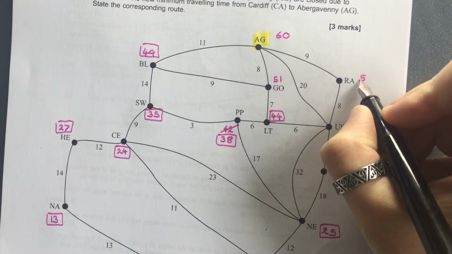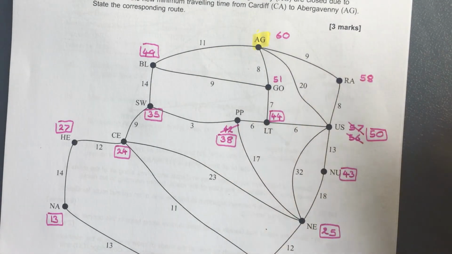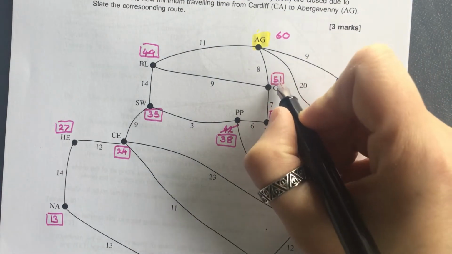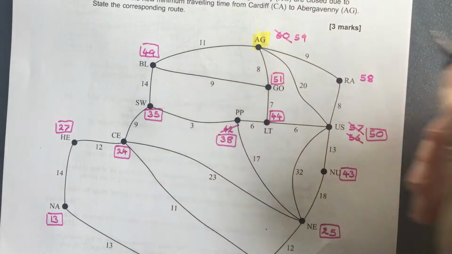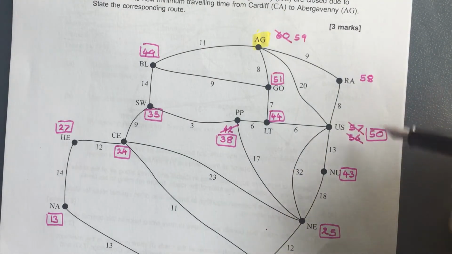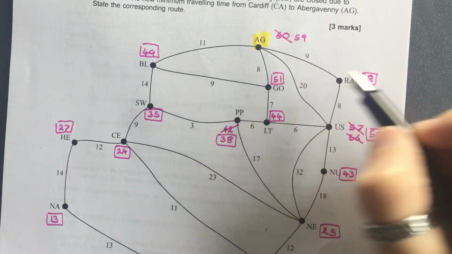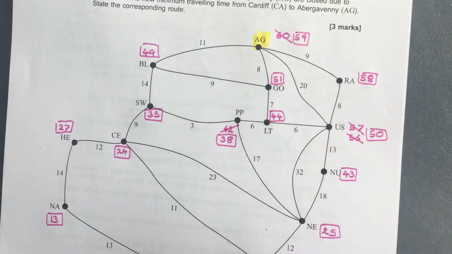50 and 8 is 58. 50 and 20 is 70, which is bigger. The next smallest is 51. 51 add 8 is 59. Next smallest is the 58. 58 and 9 is bigger. And we finally got to the top.